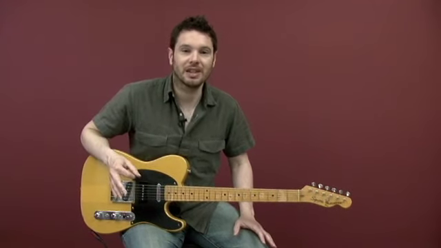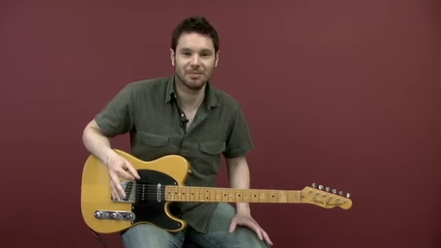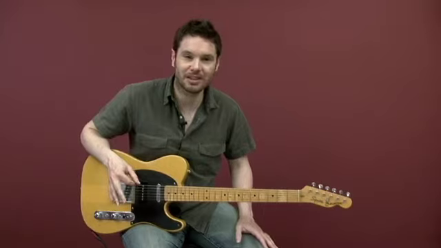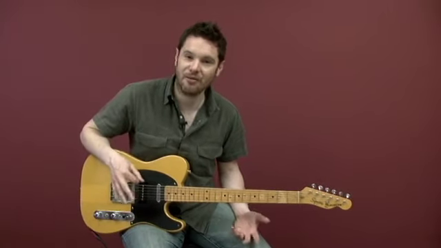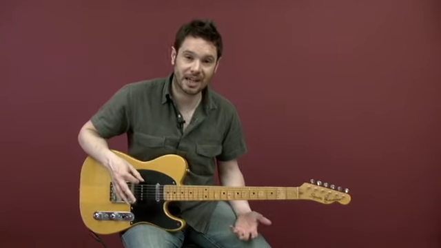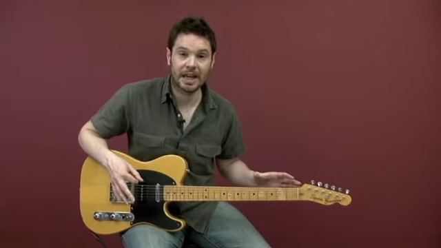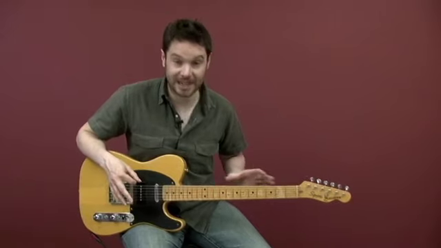So the idea with this is if you learn the CAGED chord system, you should be able to play any chord anywhere on the neck. So it's great for creating your own kind of voicings. It totally interlinks with everything we've already been doing, so you should be able to see where all these shapes come from. And at the same time, if somebody's playing in one position, it should help you to play in any other position.